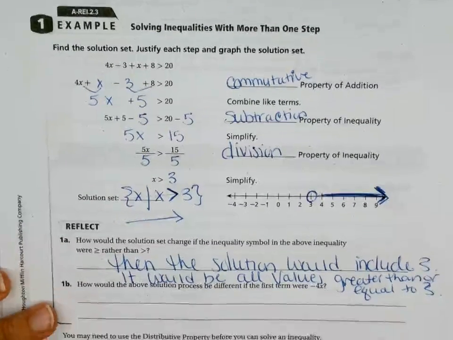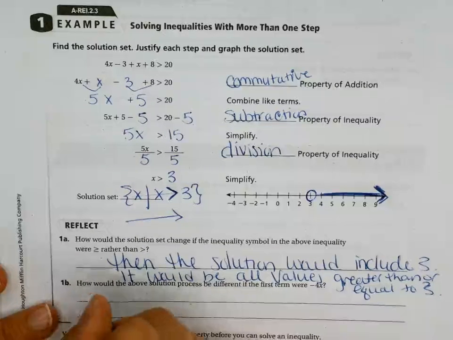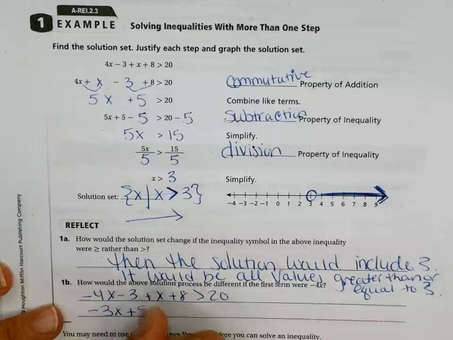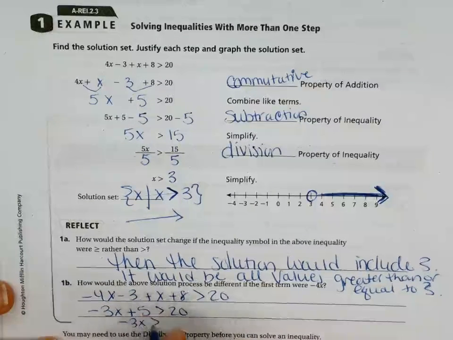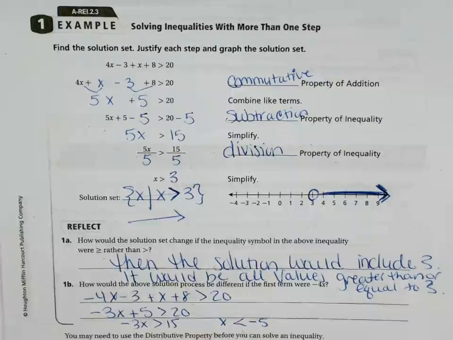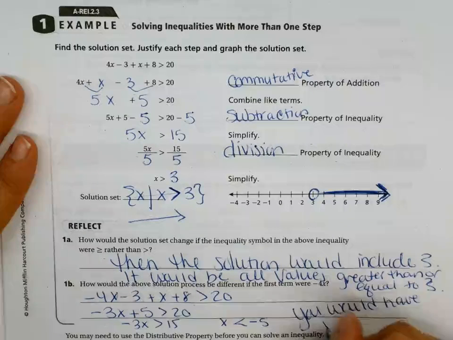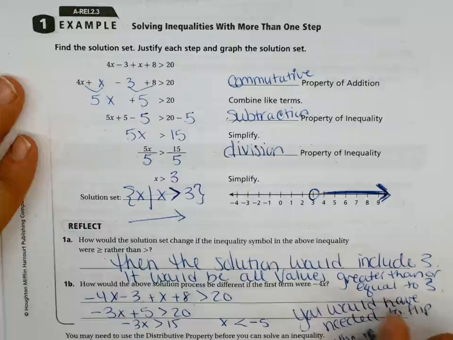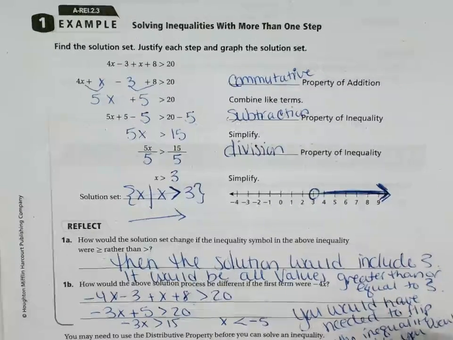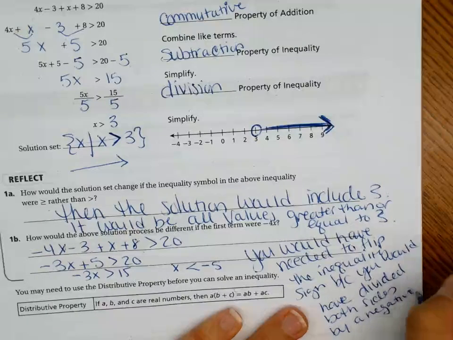How would the above solution process be different if the first term were negative 4x? So if the first term was a negative, then we would have had negative 4x minus 3 plus x plus 8 is greater than 20. So when we combined like terms, we would have had negative 3x plus 5 is greater than 20. We would subtract 5 on both sides. Negative 3x is greater than 15. Then we would have to divide by negative 3 on both sides, which would leave us with x is less than negative 5, because you have to flip the symbol. You would have had to flip the inequality sign because you would have divided both sides by a negative number. Make sense?